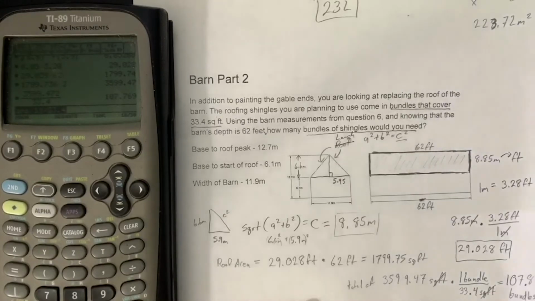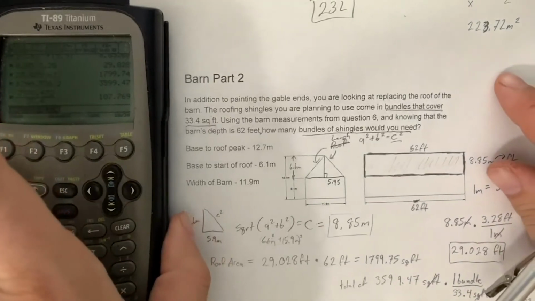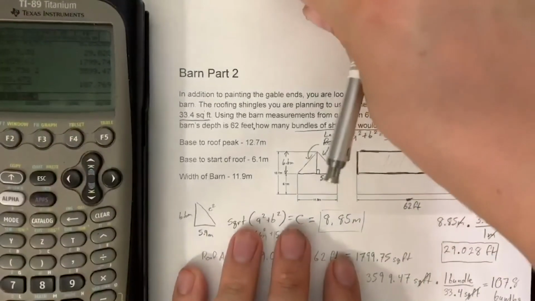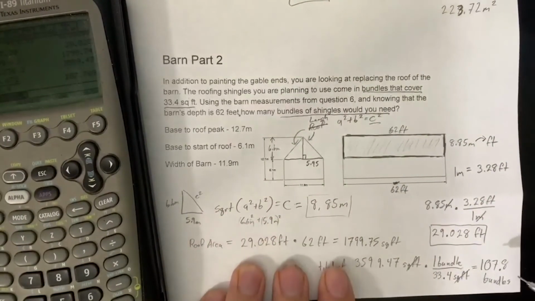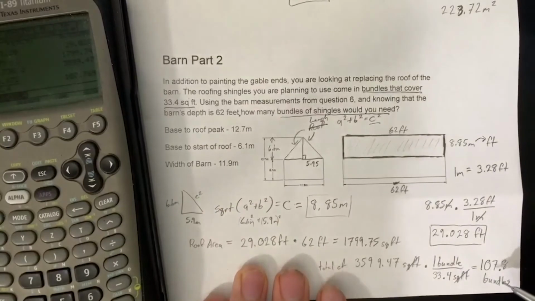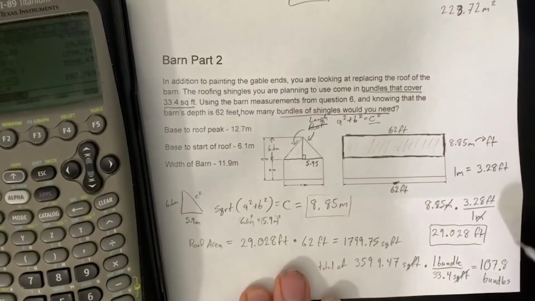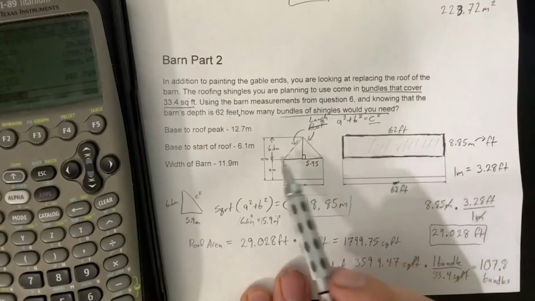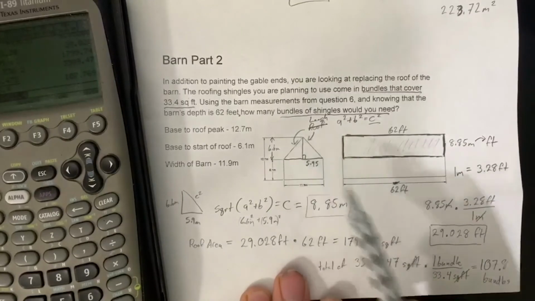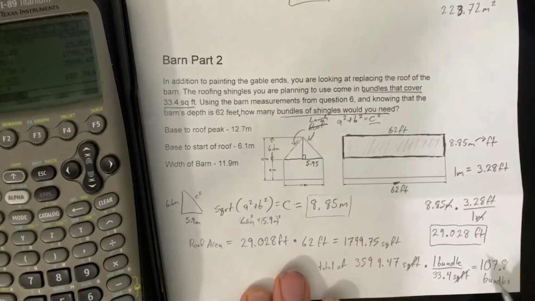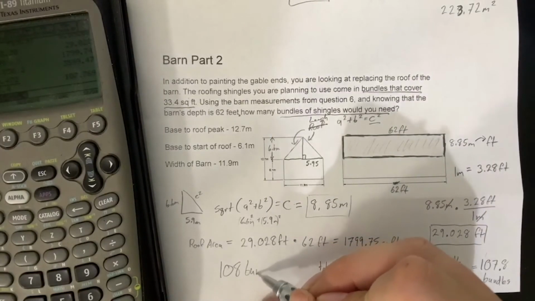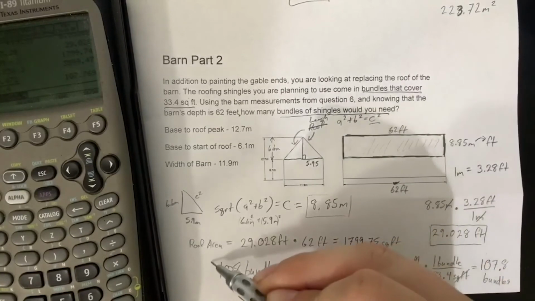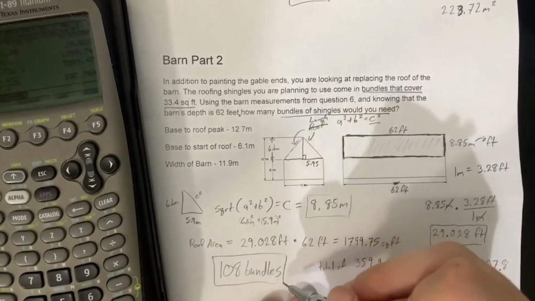However, as mentioned before with the paint, we need to recognize that we do need to round upwards. There are going to be some flaws, there'll be some broken parts, so for us to cover both sides of the roof with the shingles, we actually need to get a total of 108 bundles. Bare minimum amount.